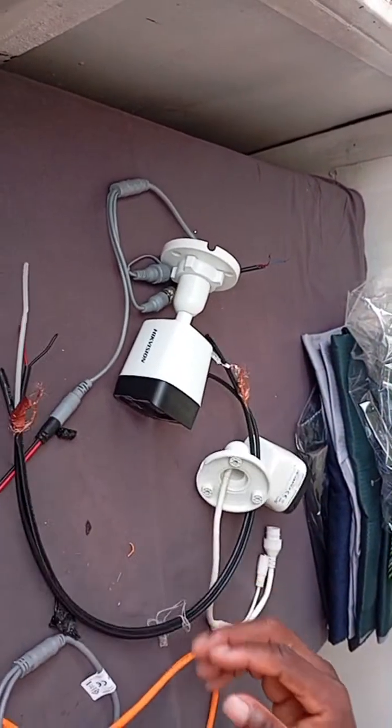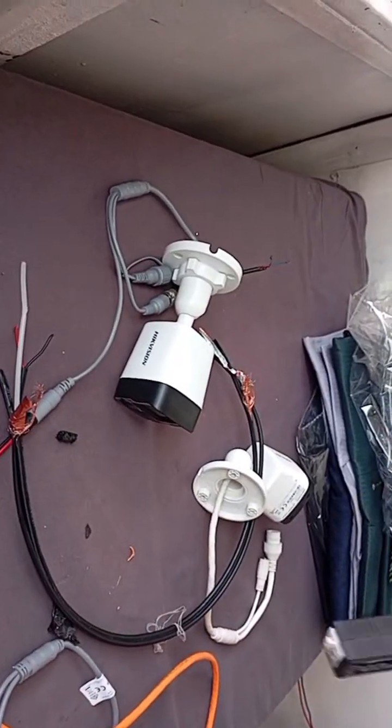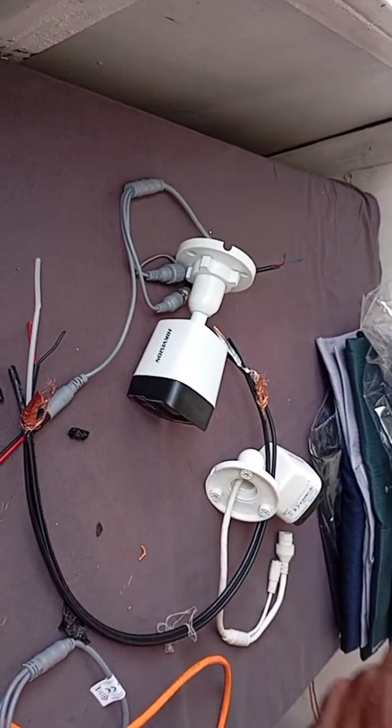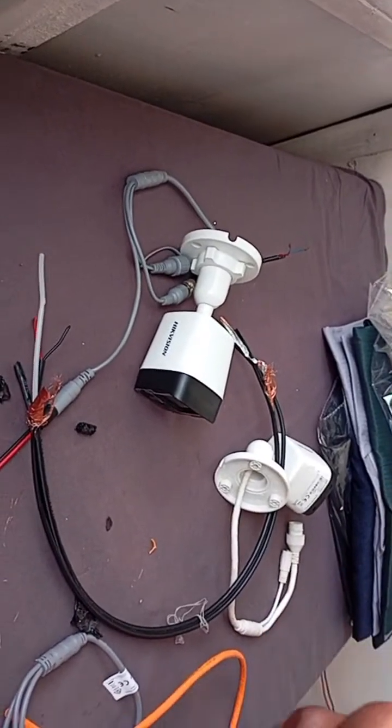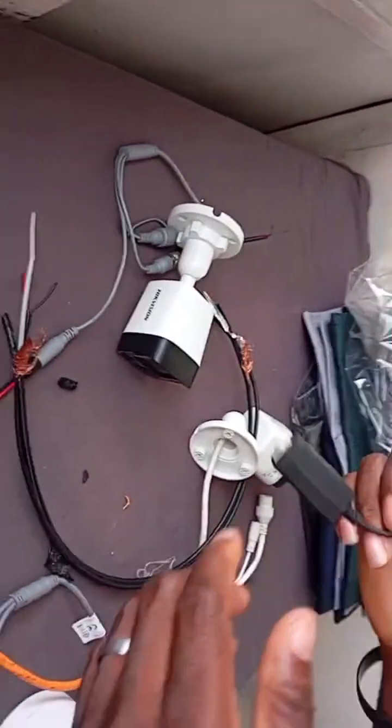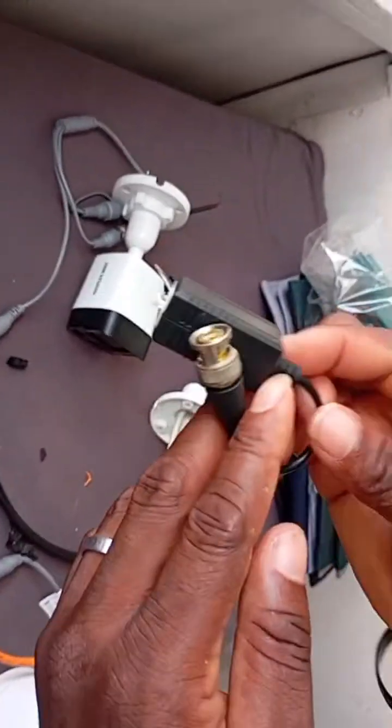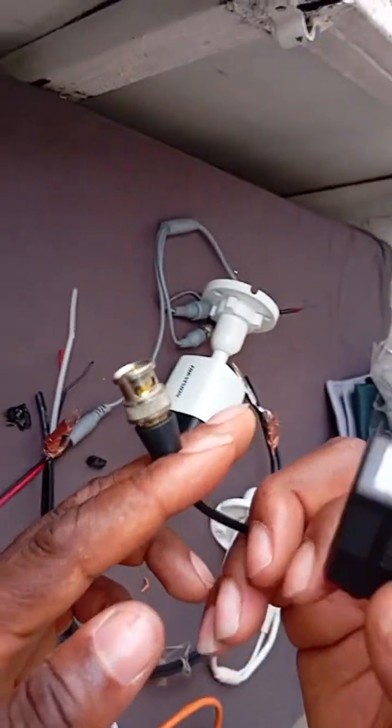So this here is called the BNC balun, a video balun. They use this mostly for long range.